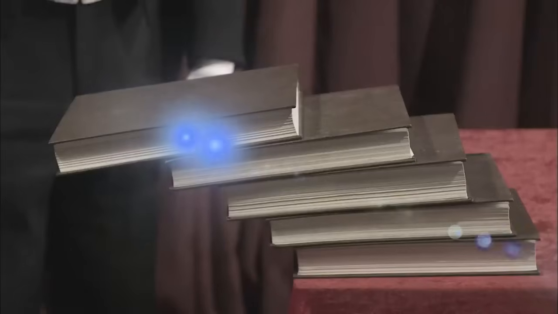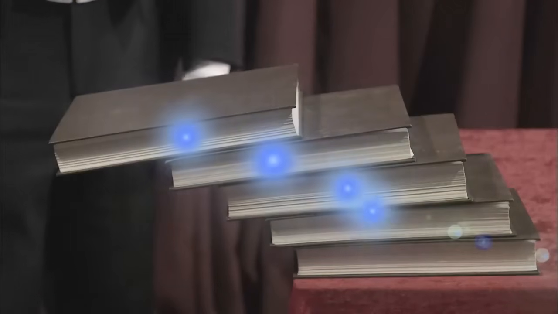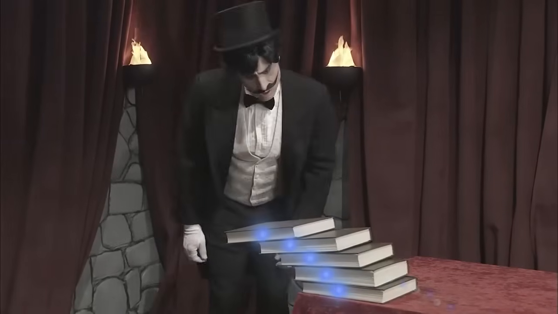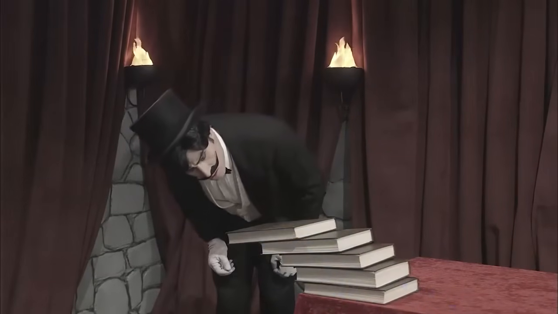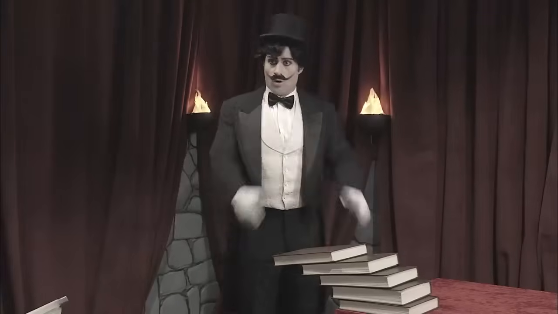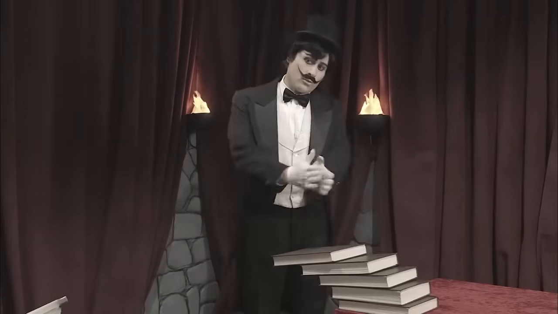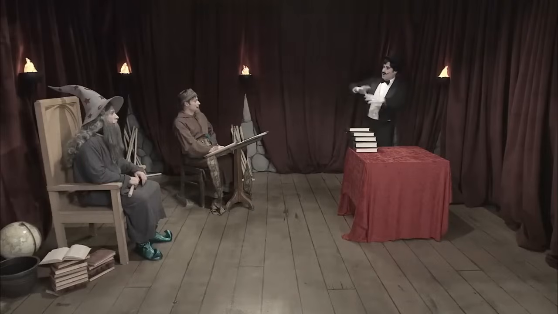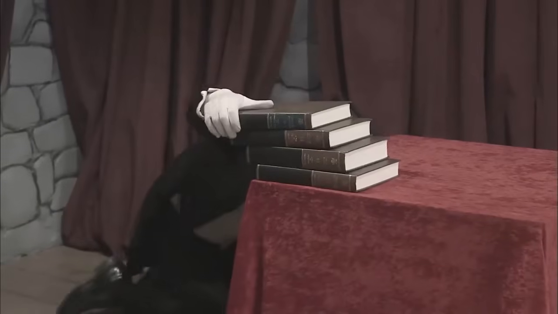Preposterous. I'm afraid it's very preposterous. Each book is balanced on the one below in a way that the center of mass is behind the edge of the book below. And the entire stack's center of mass is behind the edge of the table. So it may look like magic, but it's science. So, I can't get into the Wizard Academy? No, I'm afraid not. Alakazam! You will rule the day that Overwhelmo did not. I will return, and then you will see.